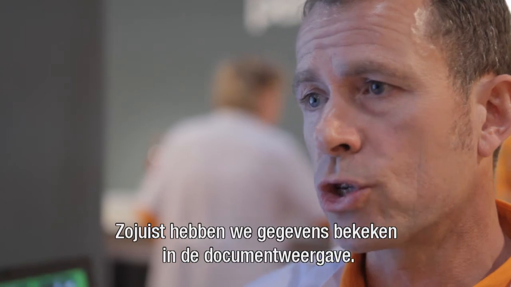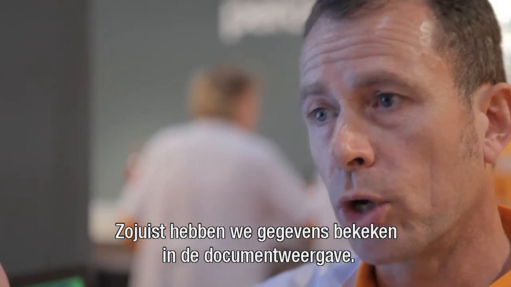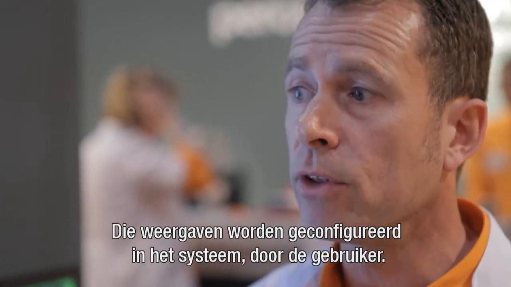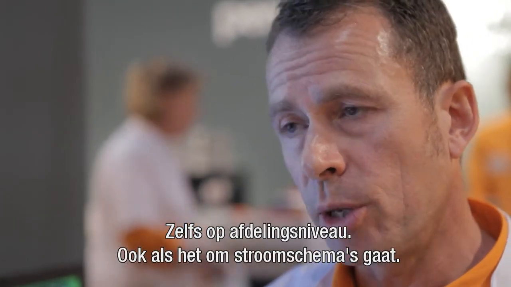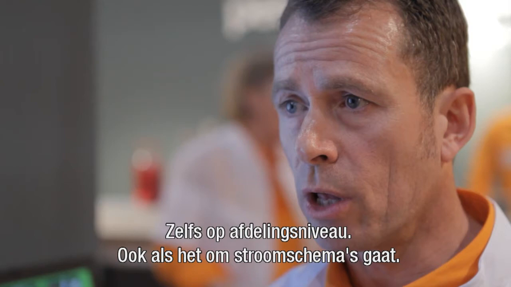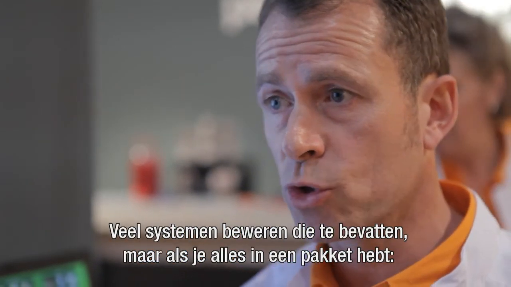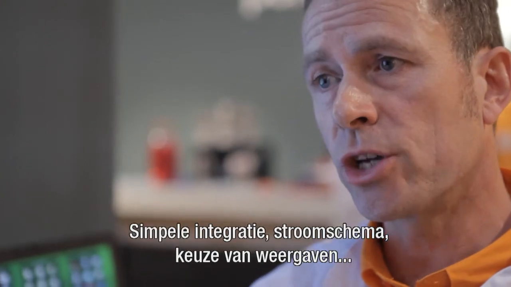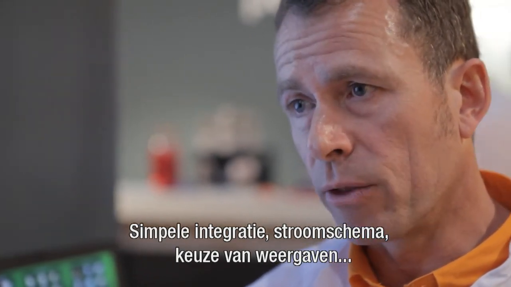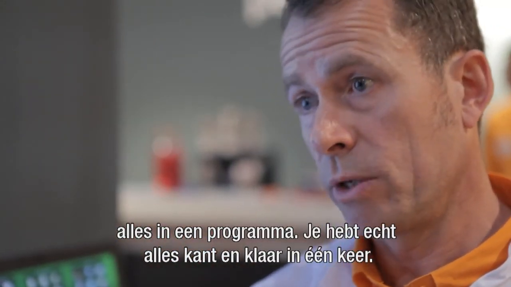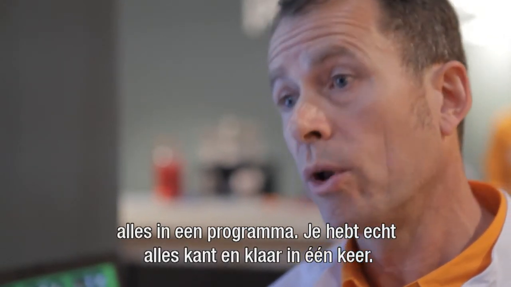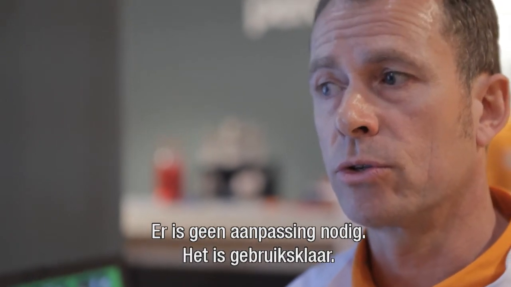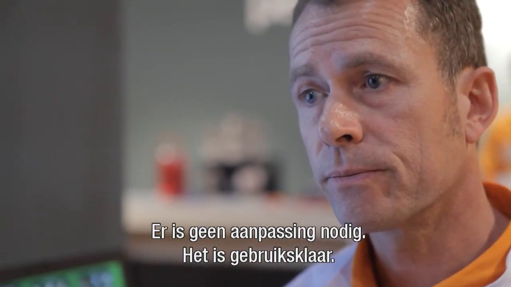So when we looked earlier, we saw how when we pulled up a record, we were looking at what we call a document view. Now those views are configured within the system, and again the user can do those even down to departmental level, and that's before we start thinking about things like workflow, which many systems would claim to have. But when you combine all of those into one package, simple integration, workflow, and the views in one solution, then it's all there in one system out of the box. No bespoke development to be done, it's just configured to the way the user needs to use it, and quickly.